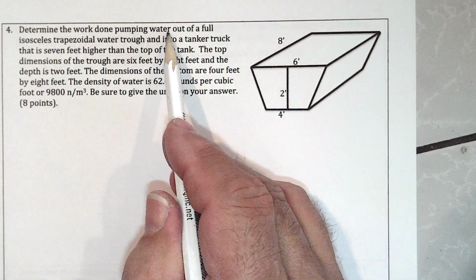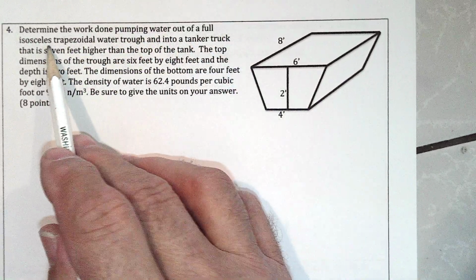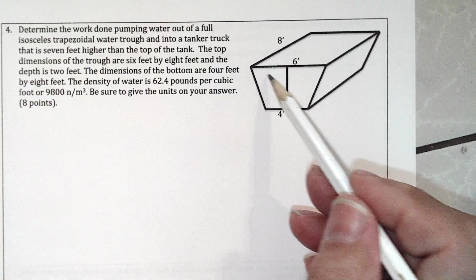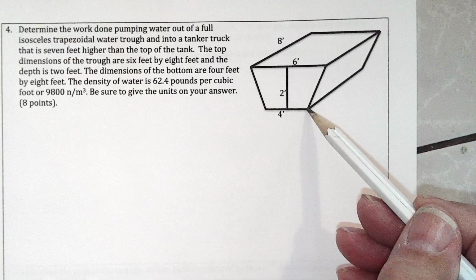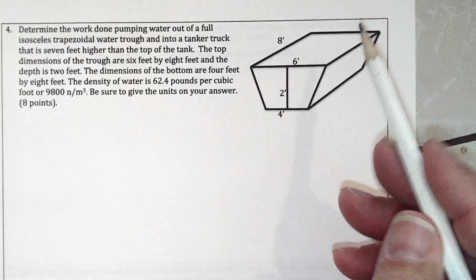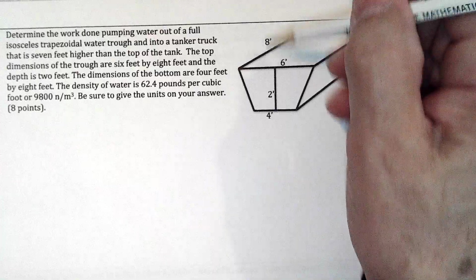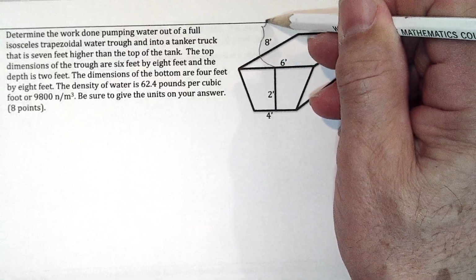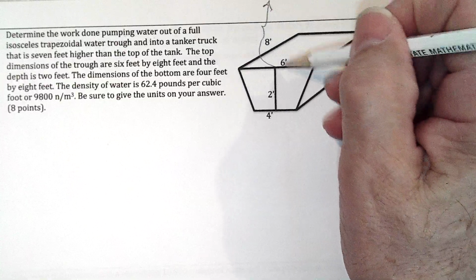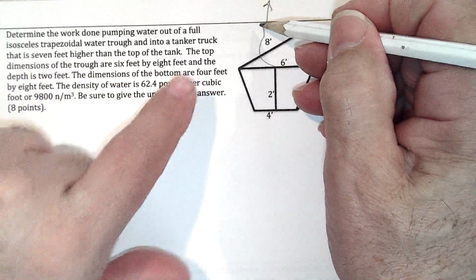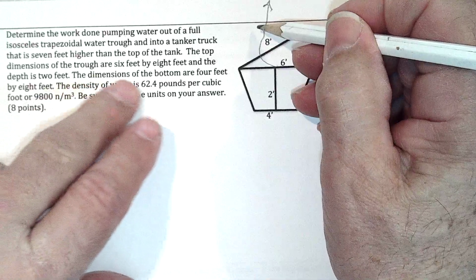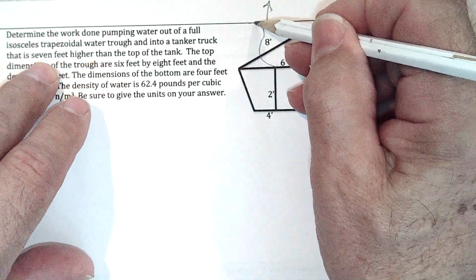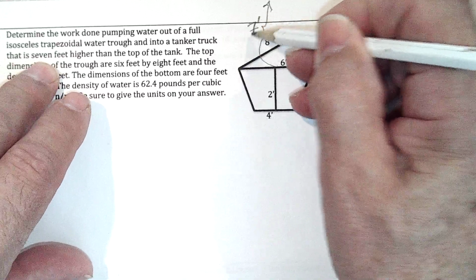Determine the work done pumping water out of a full isosceles trapezoid water trough. So here's the water trough. It's completely full. 4 foot wide here, 6 foot wide here. And we're pumping it into a truck that's up here, another 7 feet higher.